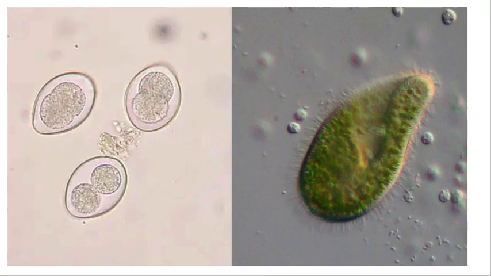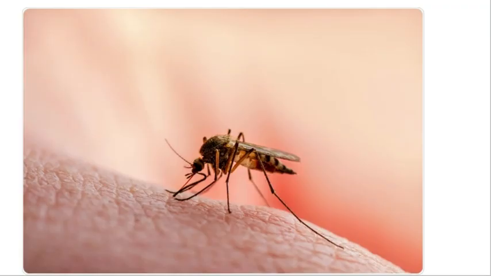Speaking of that, if you did not know, malaria often causes lots of deaths every year, around 500,000 deaths. It is caused by sporozoites, which are protozoan.